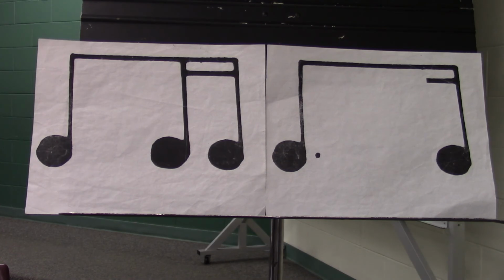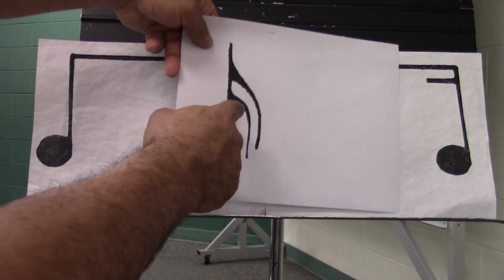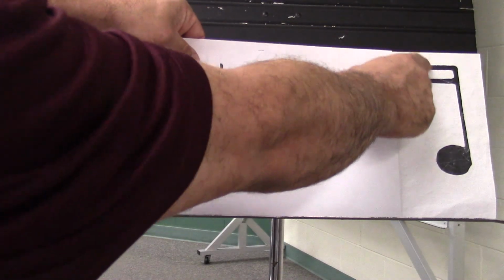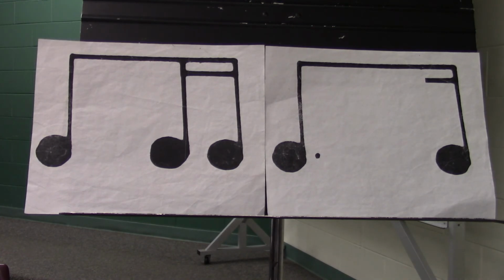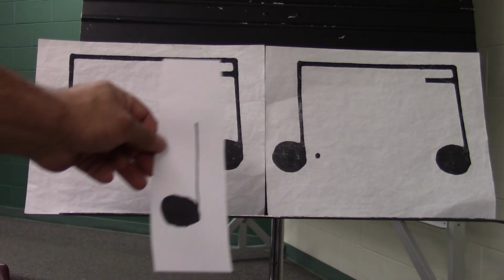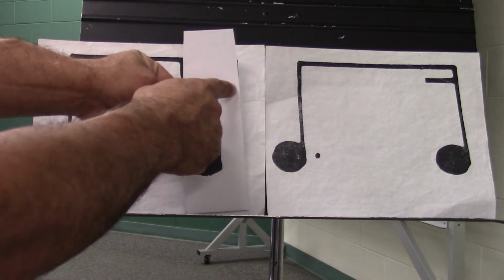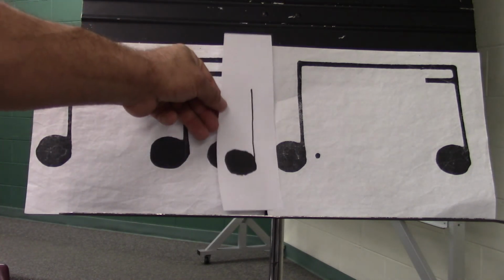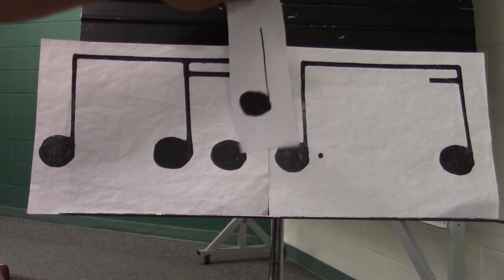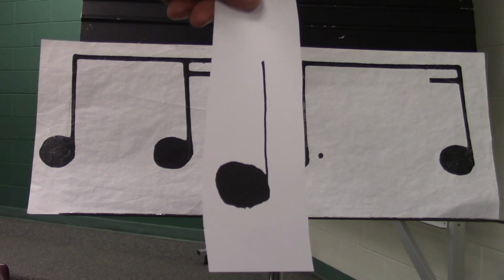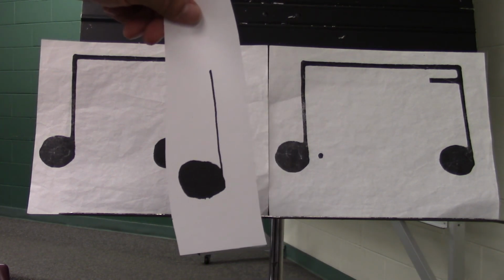Let me put up another question. How many flags are on a 16th note? A 16th note has 2 flags, just like it has 2 beams. How many flags are on a quarter note? A quarter note has no flags or no beams. How many 16th notes are in a quarter note? A quarter note has 4 16ths. That's why it's 1E and.